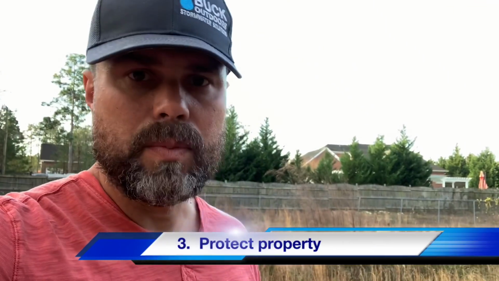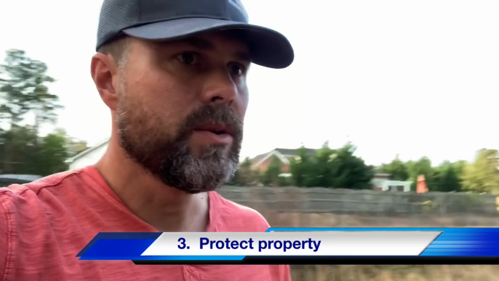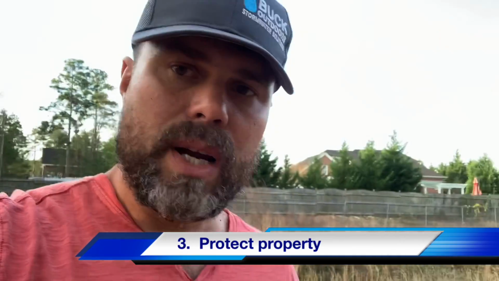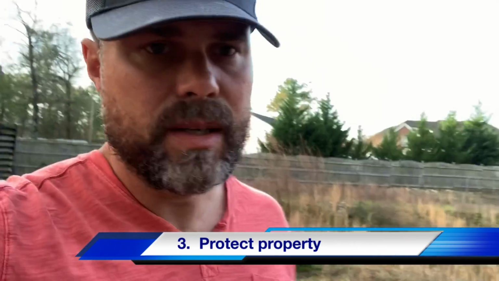The third thing is protect the owner's property. That includes the fence, the concrete, and the ground. That means when you turn around, do so in such a way that you're not tearing up the ground. If you do, which you're going to, make sure that you are repairing it before you leave.